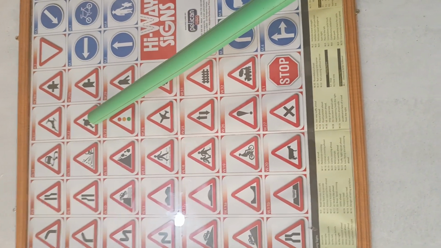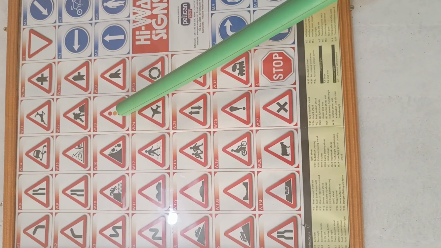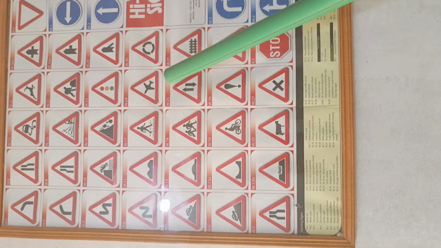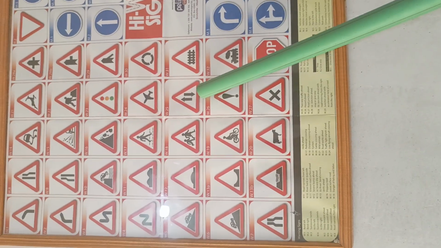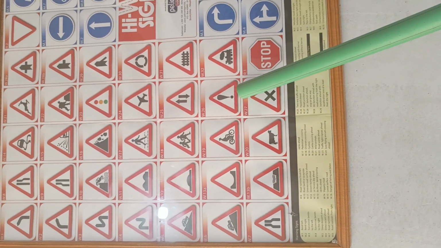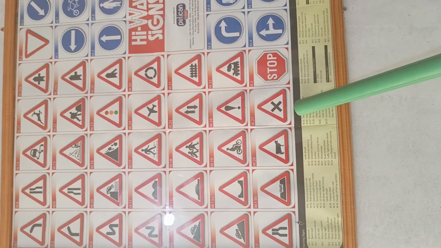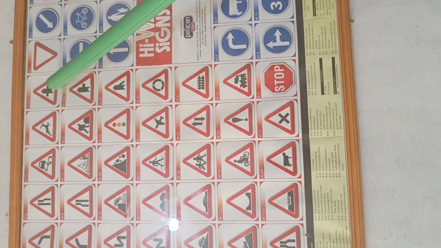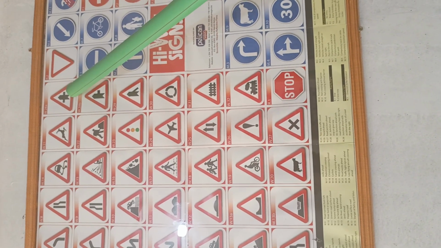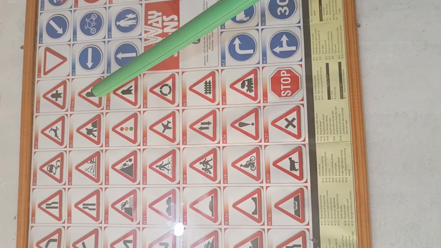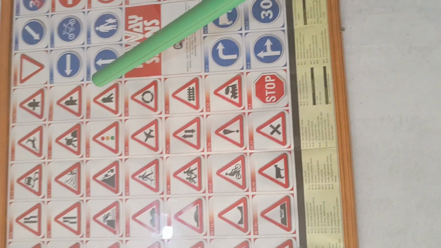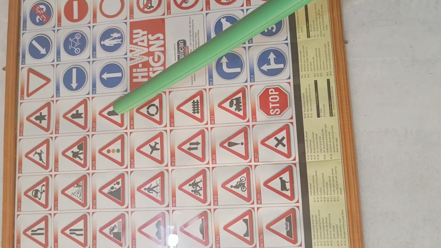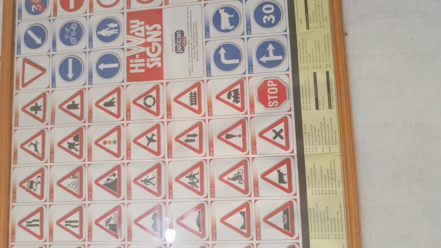This one is roadworks ahead. This one is traffic light signals ahead. This one is low flying aircraft ahead. This one is two-way traffic ahead. This one is a hazard ahead. This one is a junction ahead. This one is two minor roads joining a major road from both sides ahead. This one is one minor road joining a major road from the right side ahead. This one we call an acceleration lane joining a major road from the right side ahead.